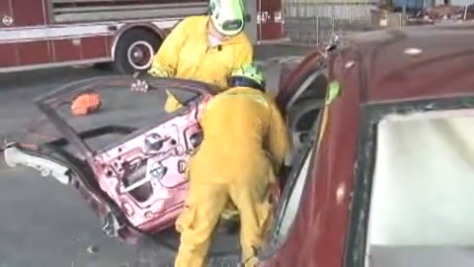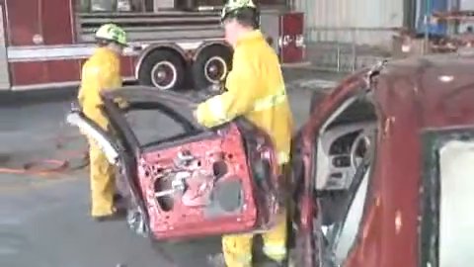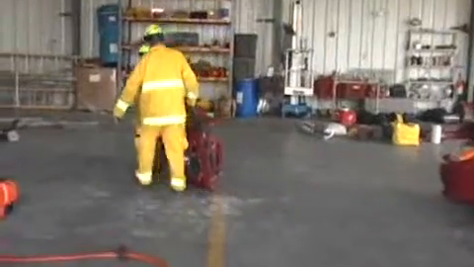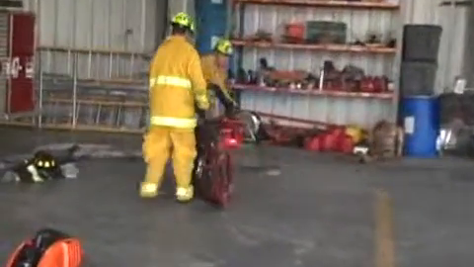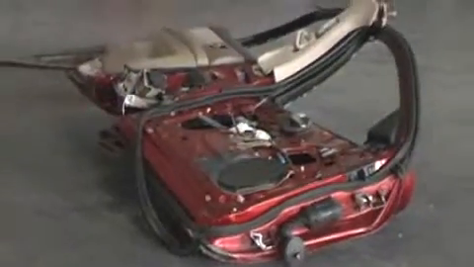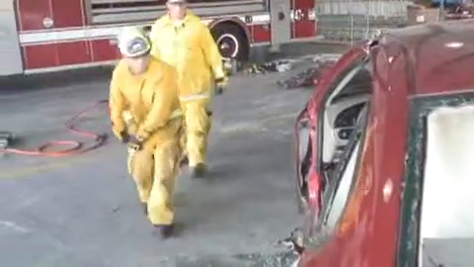Now, once the wire's been cut, the entire side of the vehicle will be taken away. And remember, always lay any type of vehicle debris that's been cut away from the vehicle shiny side down. Next, we're going to cover up all the sharp edges, and we're going to bring up a longboard to remove the patient.